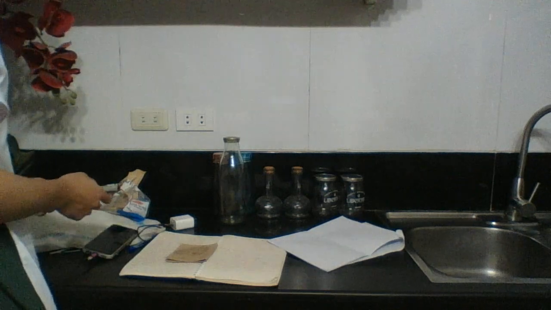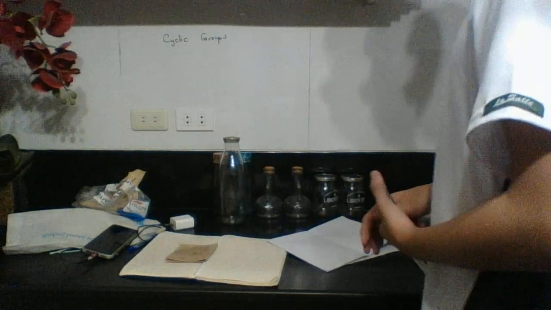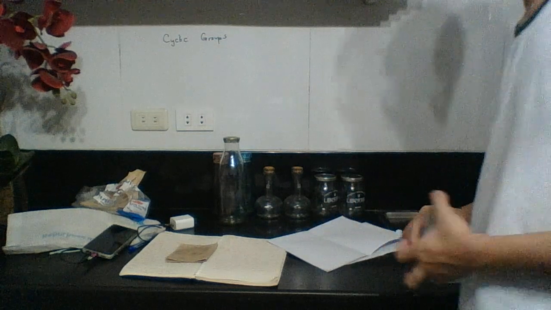So let's talk about cyclic groups. Now that we are equipped with knowledge and the intuition behind modular arithmetic, a cyclic group is a group generated by one element.